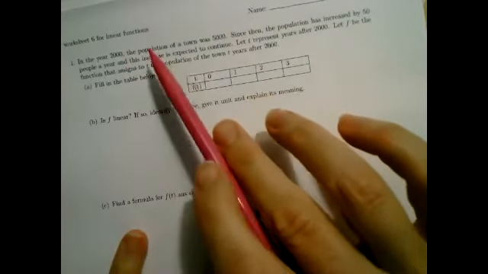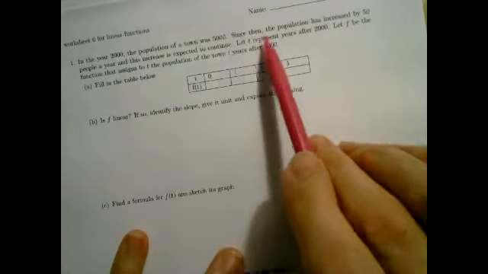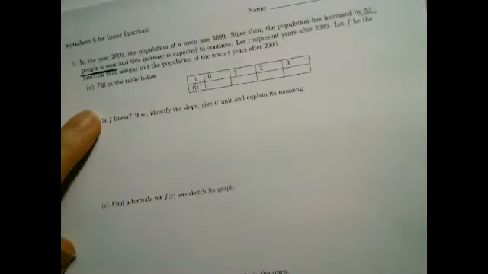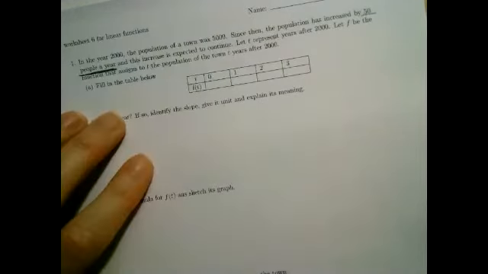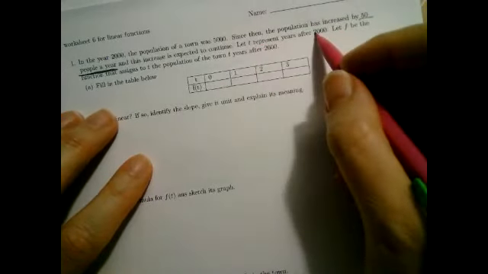In the year 2000, the population of a town was 5,000. After that, it increased by 50 a year. So the increase is constant. Every year it increased by the same amount. And this increase is expected to continue. Let T represent the years after 2000. So T equal to 0 corresponds to 2000. Let f be the function that assigns to T the population of the town T years after 2000.